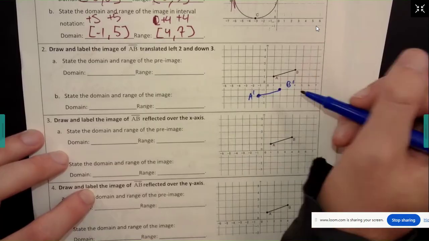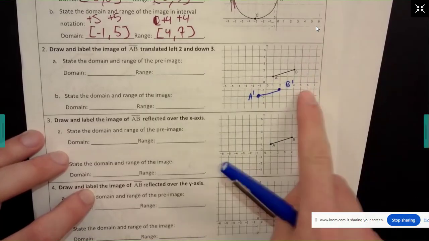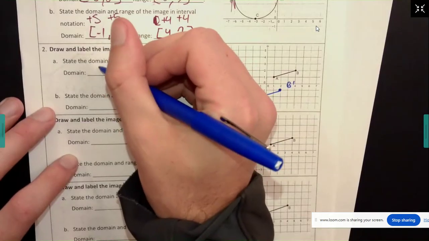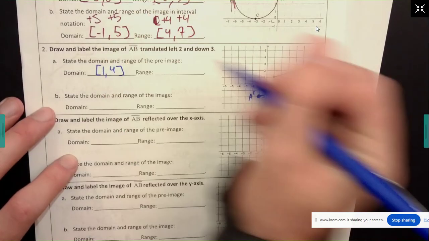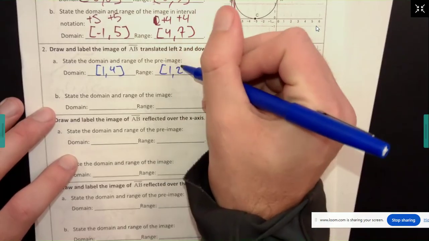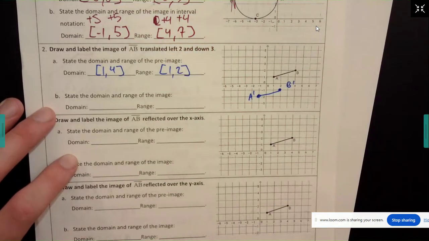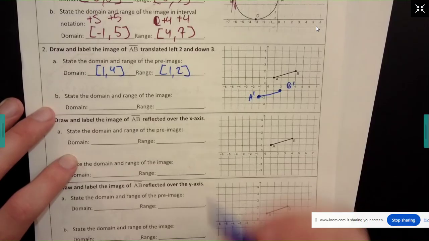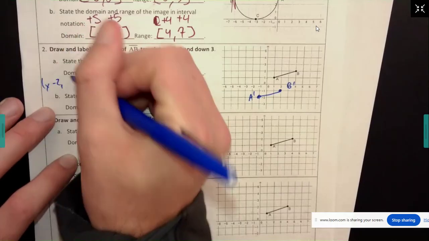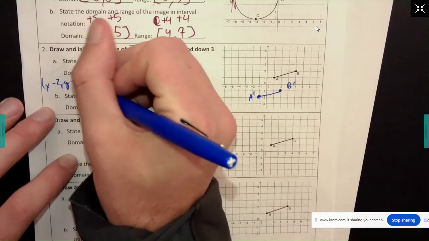So I can look at this. We start at 1, 4 for my preimage. The lowest we go is 1. The highest we go is 2 for the y values. So left 2, down 3. X minus 2, y minus 3.